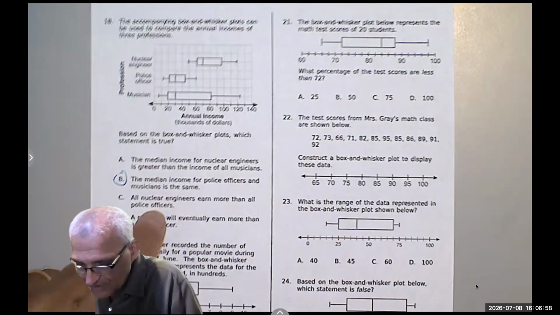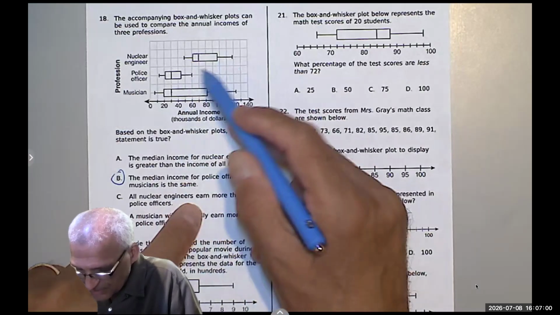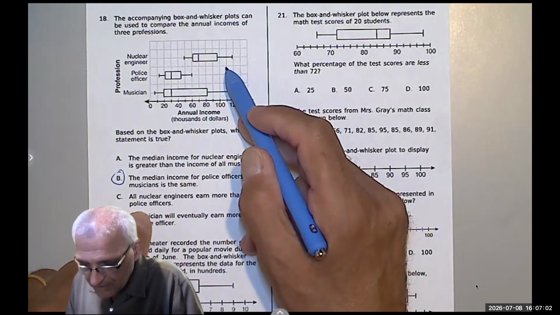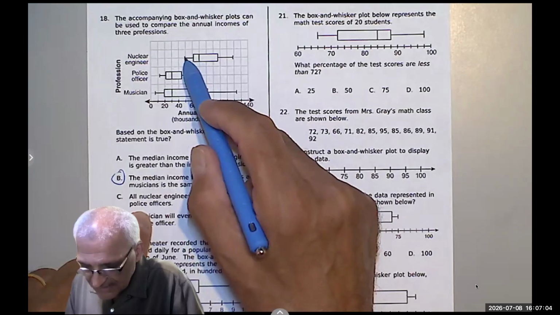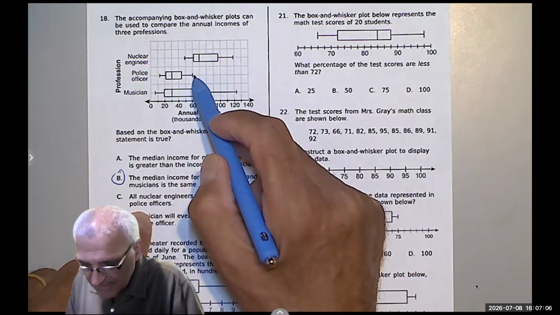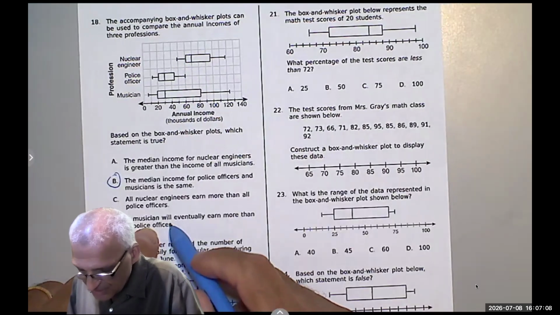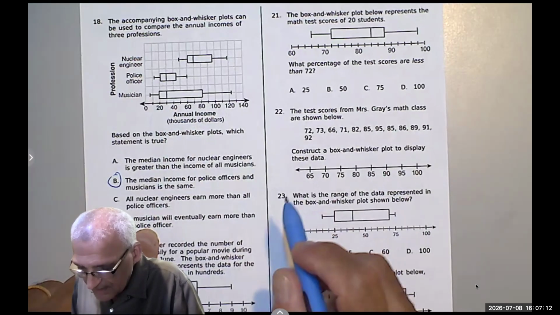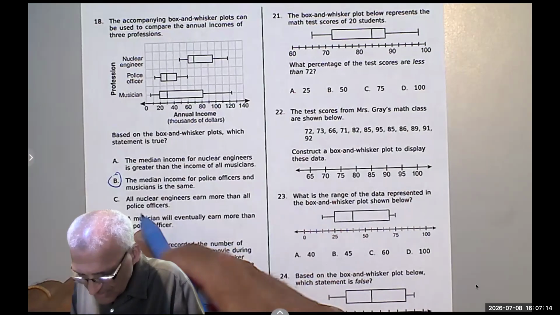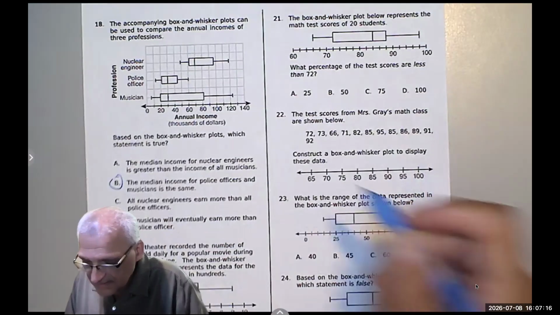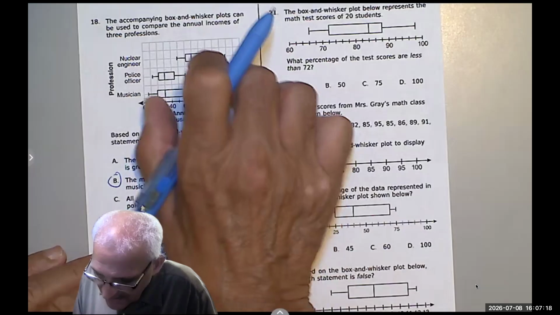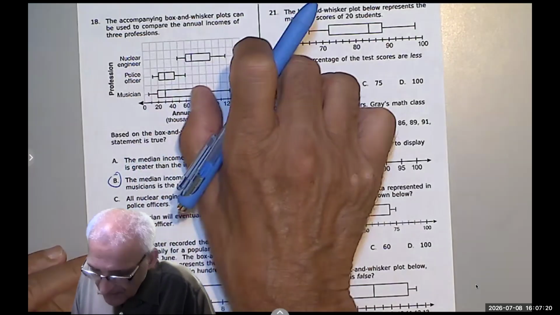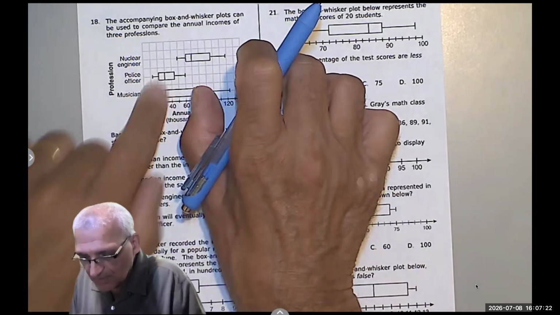And then all nuclear engineers earn more than all. No, there is overlap. So this guy doesn't earn more than that. And of course, a musician will eventually earn more than a police officer. Eventually, any given musician? No, not necessarily, unless this doesn't have any intersection with the police officer.